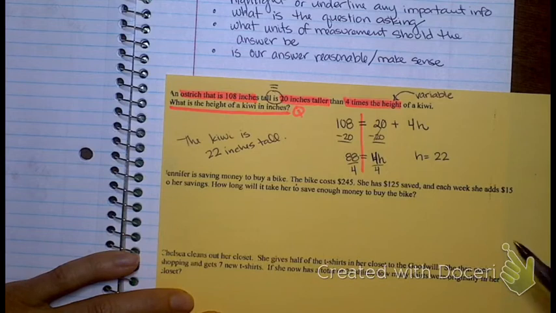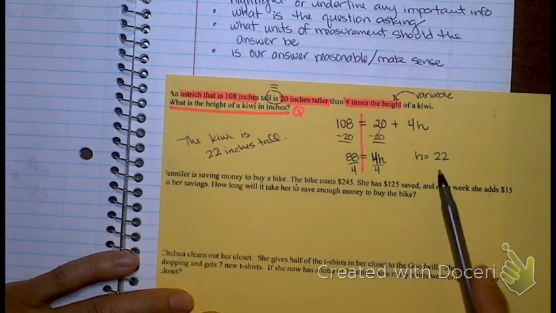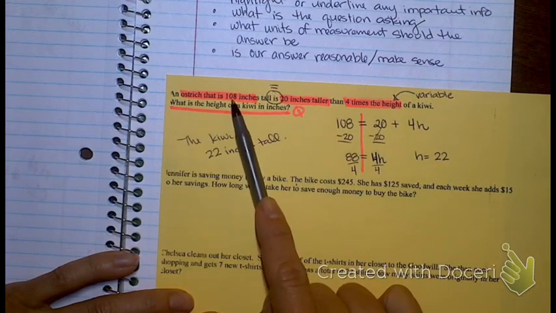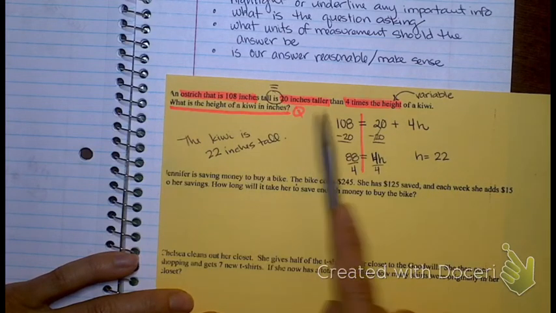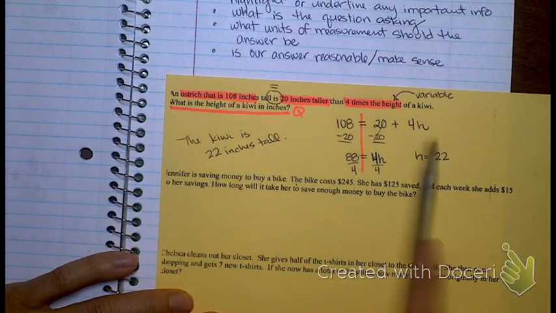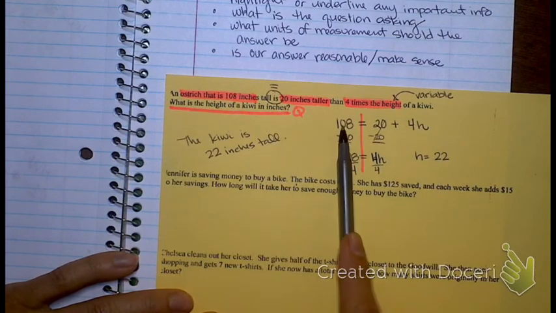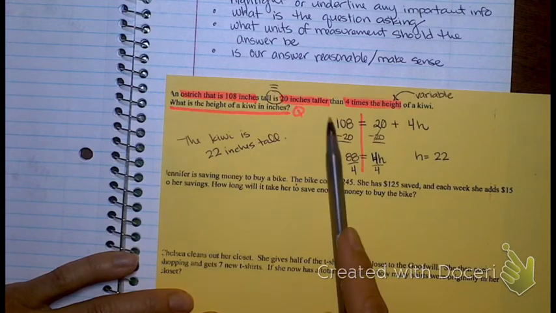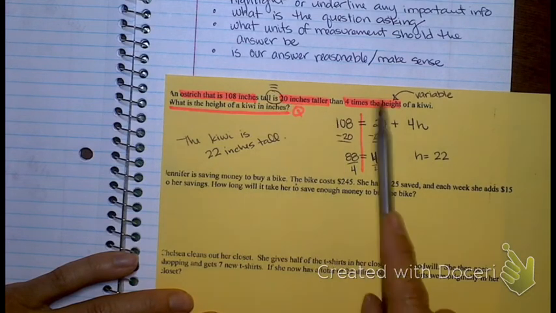And then let's kind of think about, does this answer make sense? Okay, well, we know the ostrich told us was taller than the kiwi to start with, right? So is 108 bigger than 22 at least? Yeah, okay. And then we knew that it was 20 inches taller than 4 times the height.